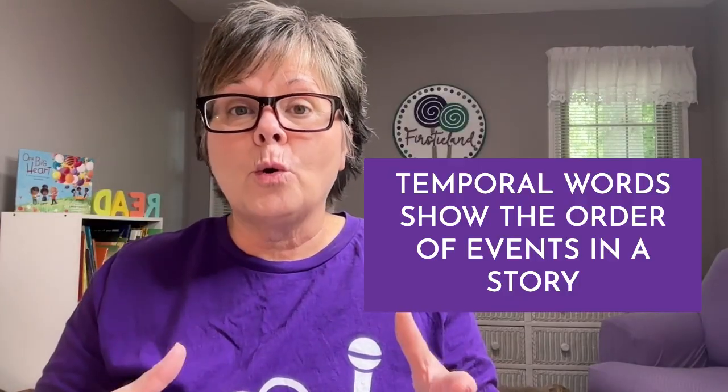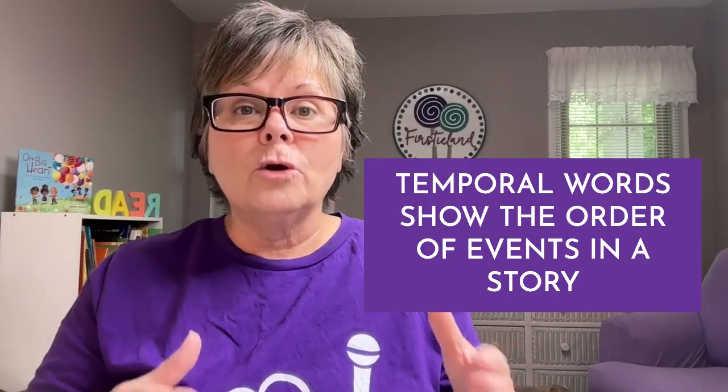In first grade, the standards say that kids should learn 3 types of writing: opinion writing, narrative writing, and informative writing. Procedural writing falls under the genre of narrative because they have to put a sequence of events in order, and they also need to use temporal words in their writing. Temporal words are words that show the order of events, like using the words first, next, then, and last.